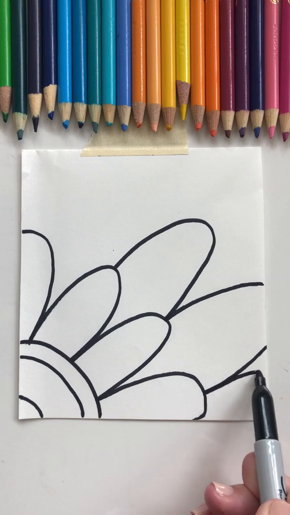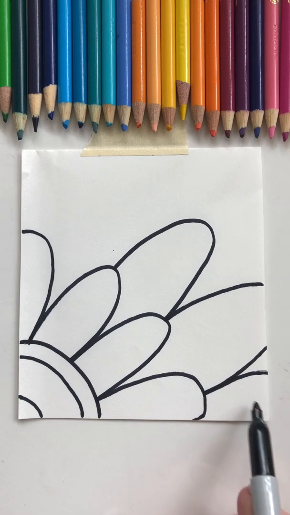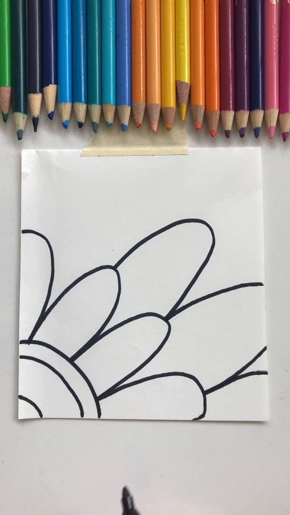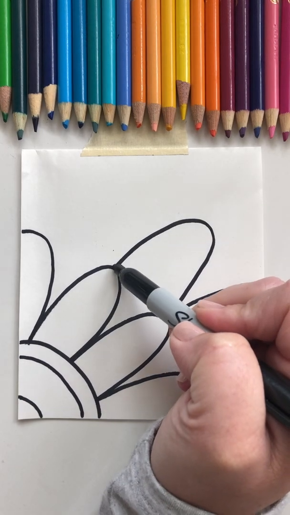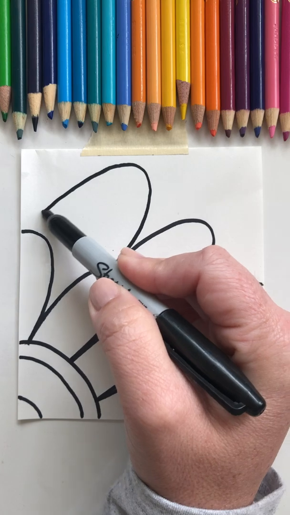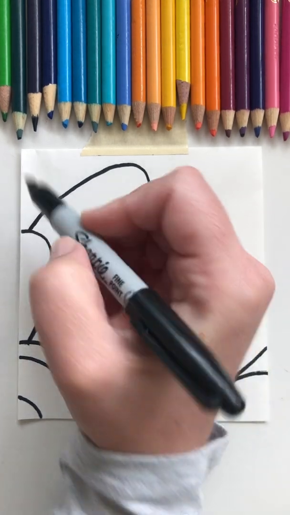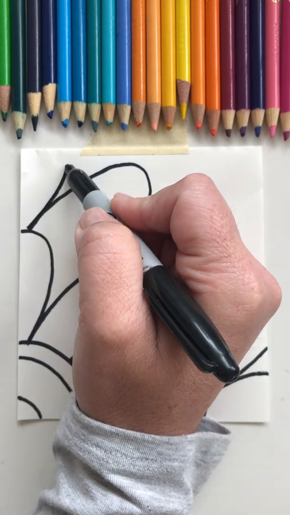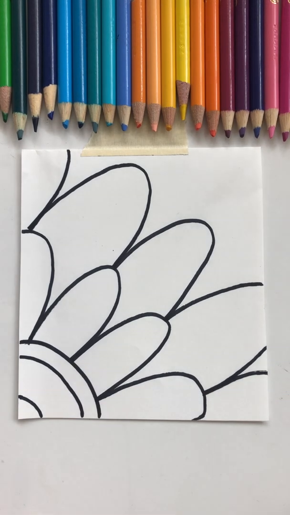And I'm going to draw another petal right here as well. Then I'm going to come back over here, and I'm going to draw the petal from one to the other, and then the same thing, and it's going to disappear off the edge.